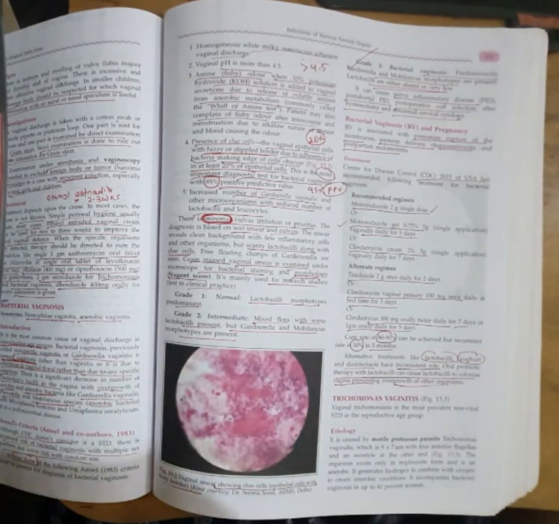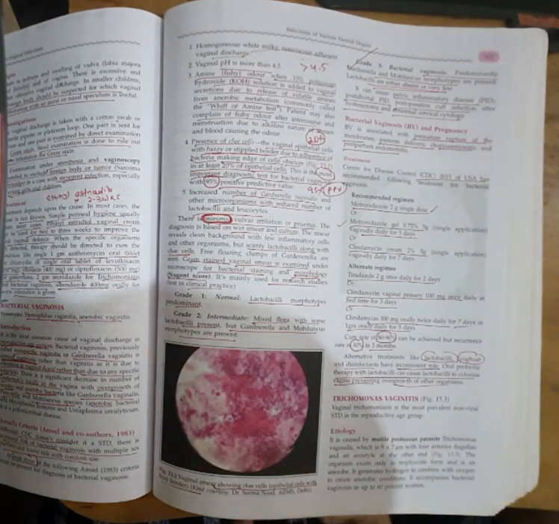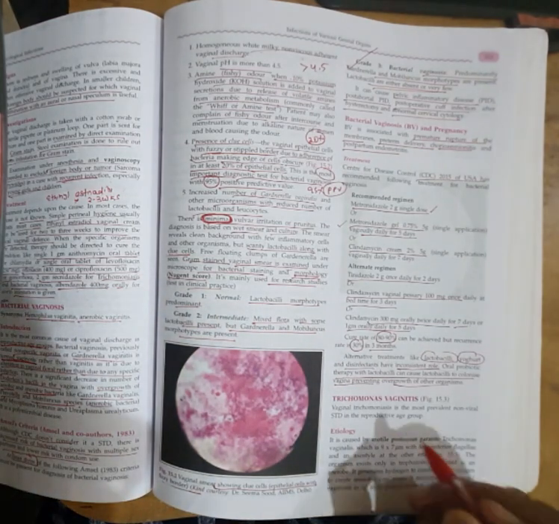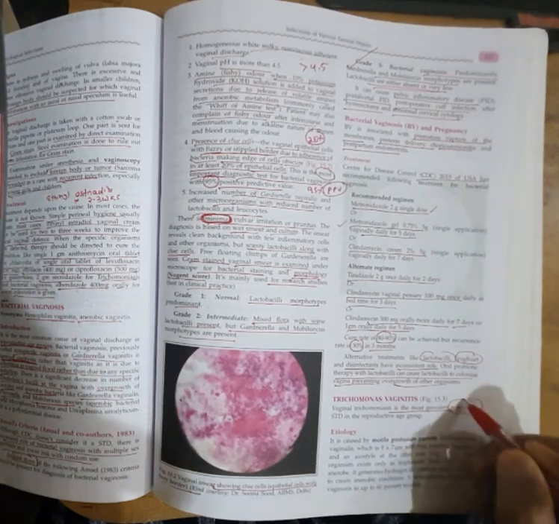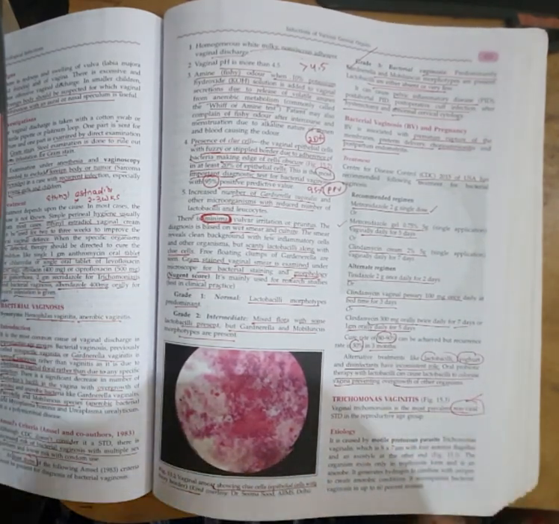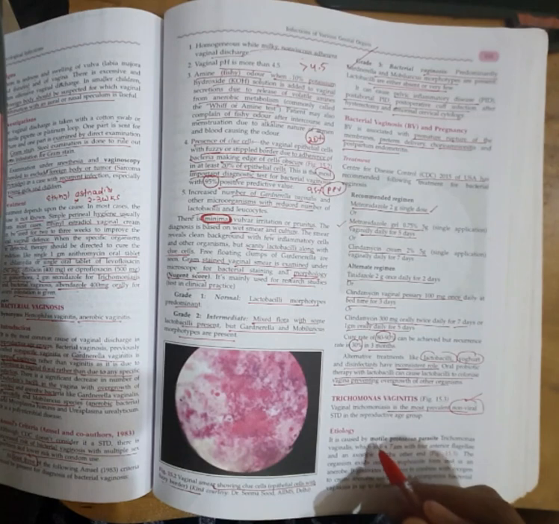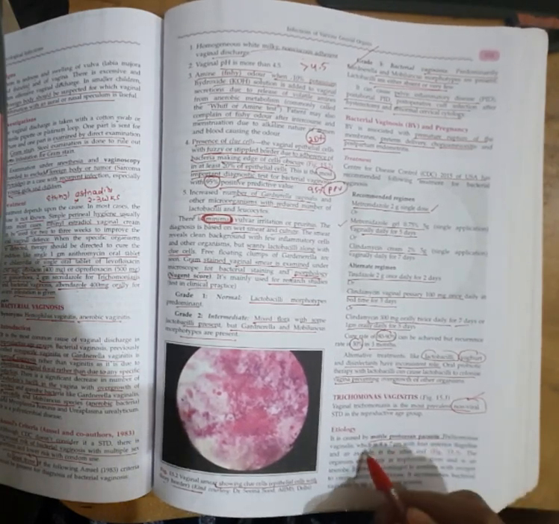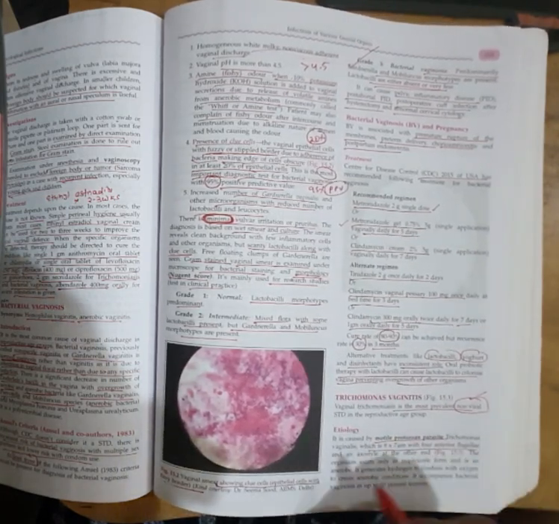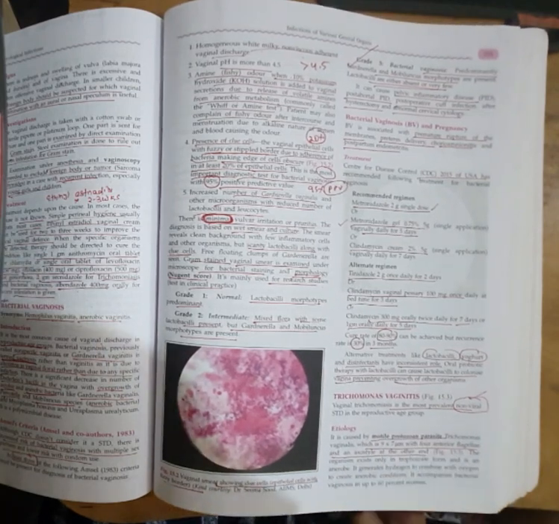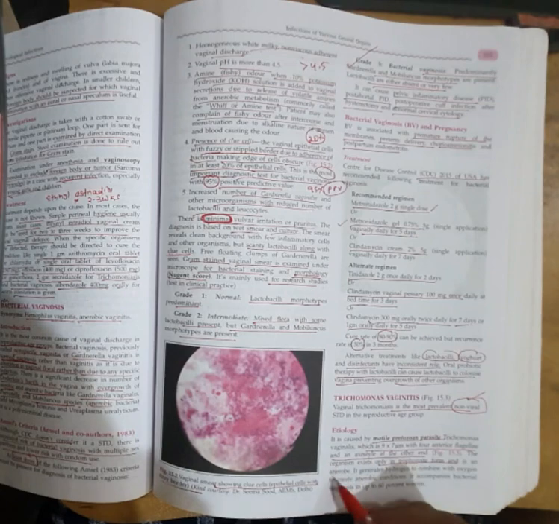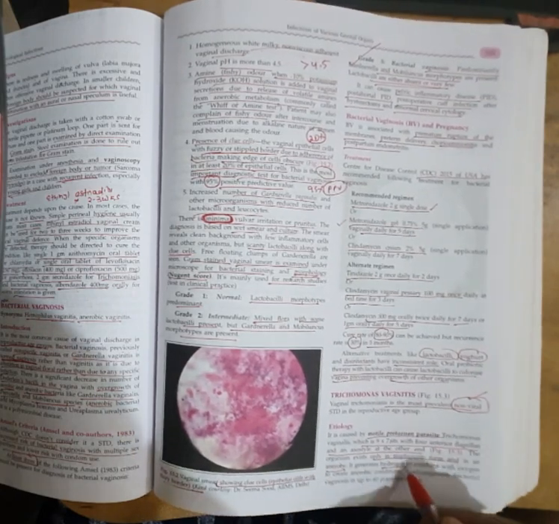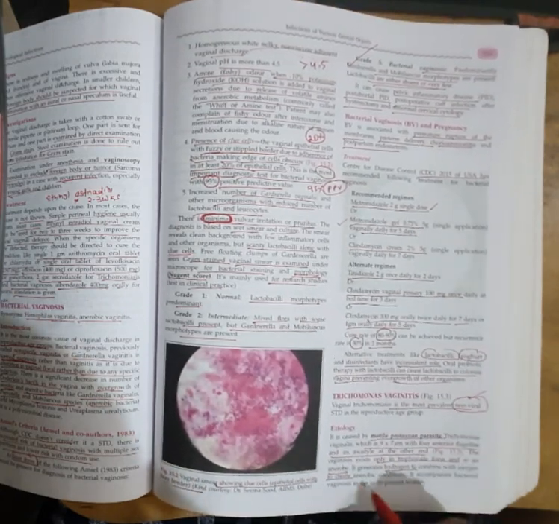Then, what are the other causes of vaginal infections? That is trichomoniasis in vaginitis. Vaginal trichomoniasis is the most prevalent non-viral STD. It is not a viral cause; this is a protozoa. In reported cases, it is caused by the motile protozoan parasite Trichomonas vaginalis, which is 9 to 7 micrometer with 4 anterior flagella and an axostyle at the other end. The organism exists only in trophozoite form and is an anaerobe. It generates hydrogen to combine with oxygen to create an anaerobic condition.